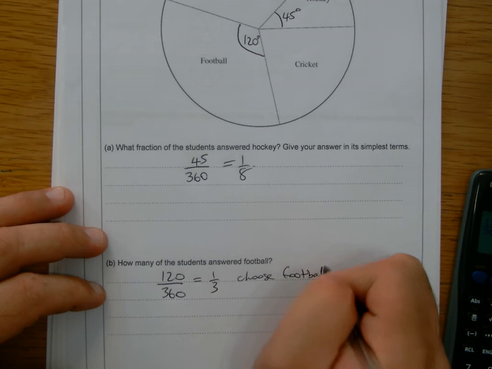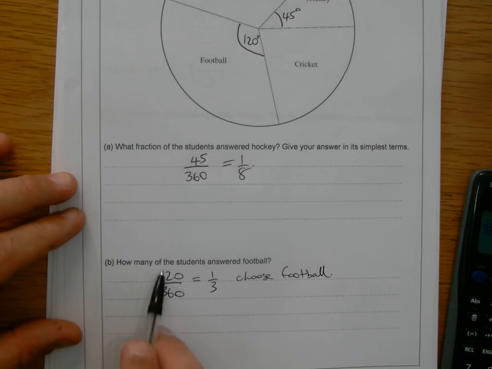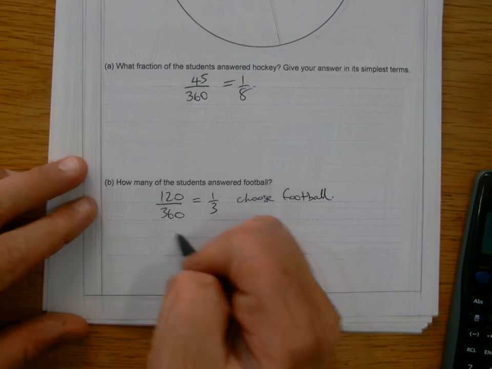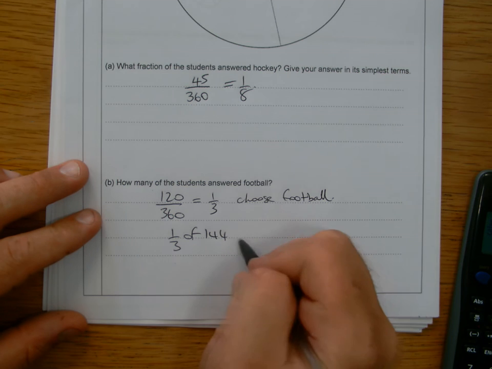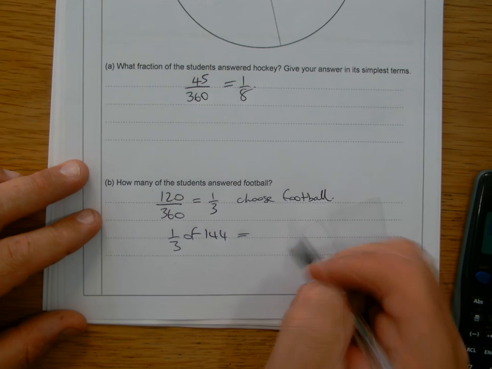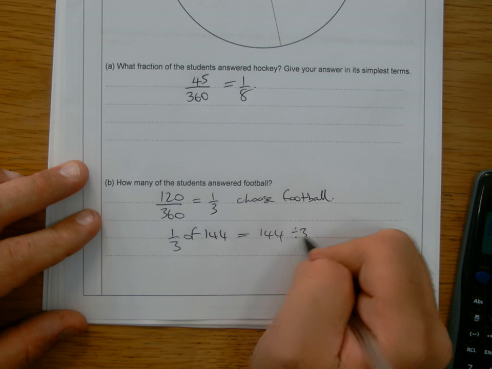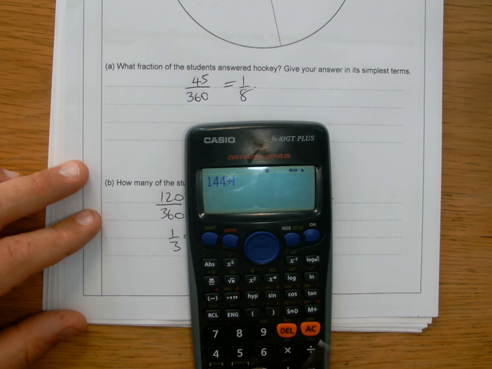Now 1/3 of what? That's what you need to be asking now, because it does say how many of the students. If you go to the top, you can see 144 students. So to work out how many chose football, you need to calculate 1/3 of 144. Okay, and to do that is easy. Remember, 1/3 just means divide by 3. Okay, so we can do that on our calculator. Okay, and we get our answer to be 48. Okay.